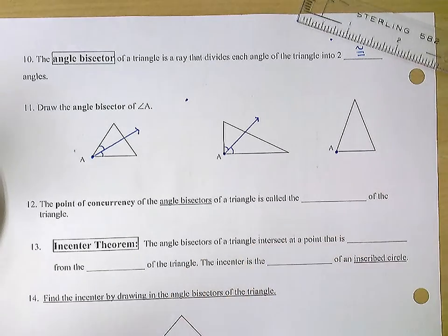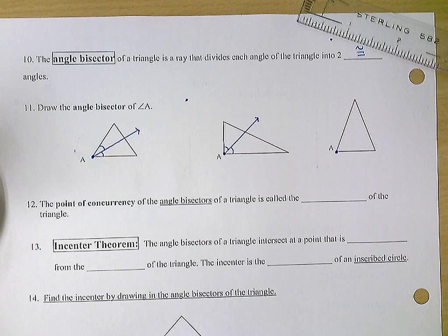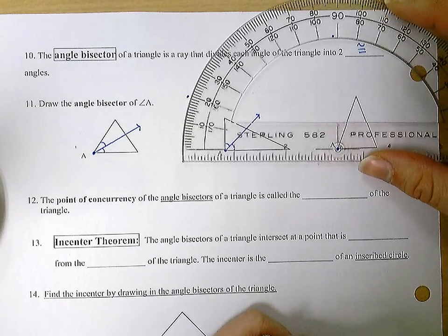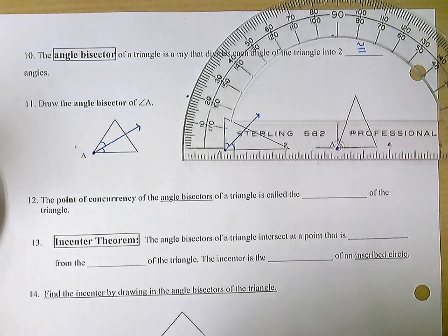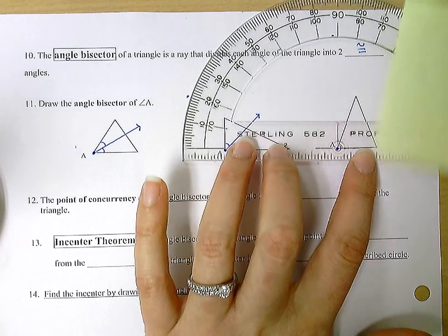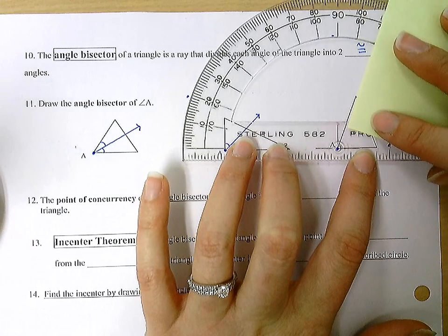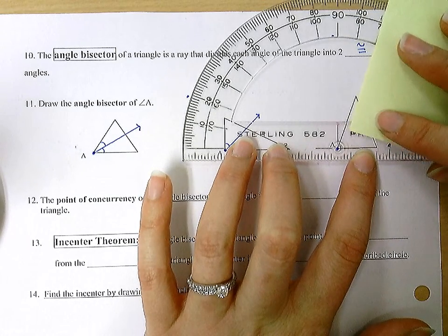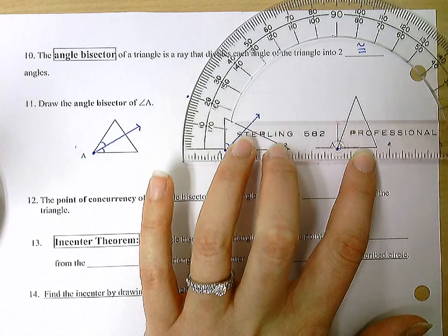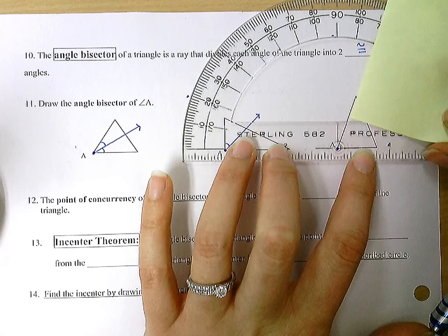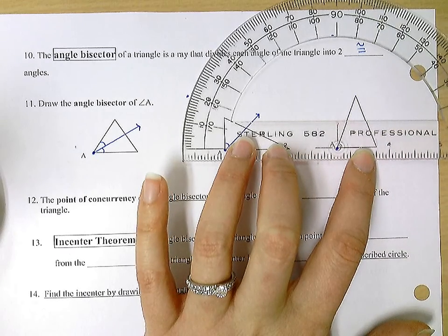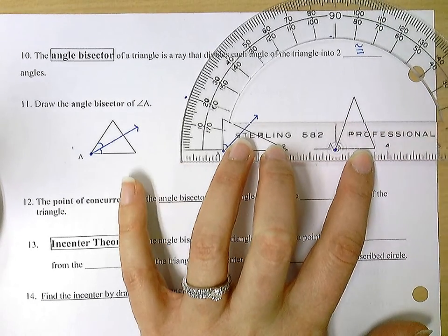Okay, go ahead and do the last one. This one you might need a straight edge for. So line up point A. It's about 70. So I need it at 35.